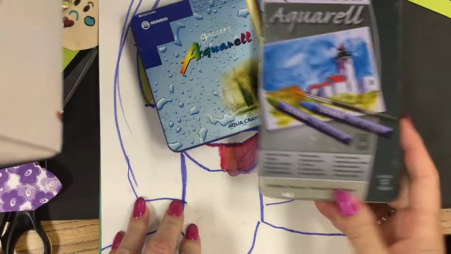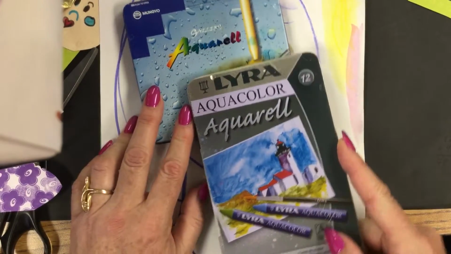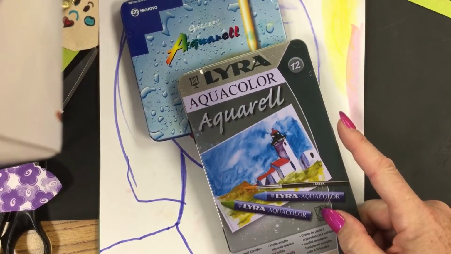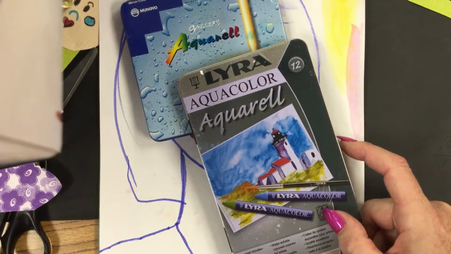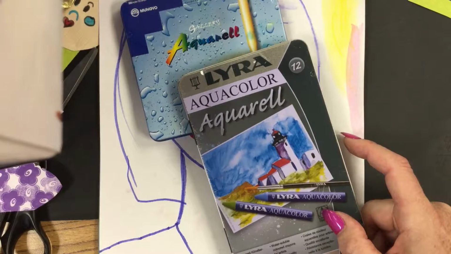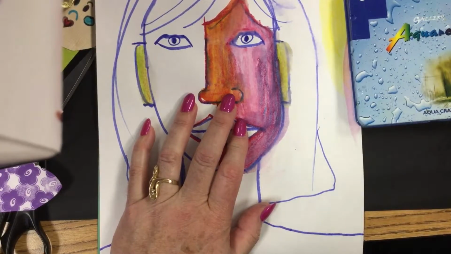These are some of the ones that I like because they're easy for the kids to use, and they also work well, and they dissolve quicker in water. So I'm going to demonstrate these, and then you can have fun decorating your portraits.